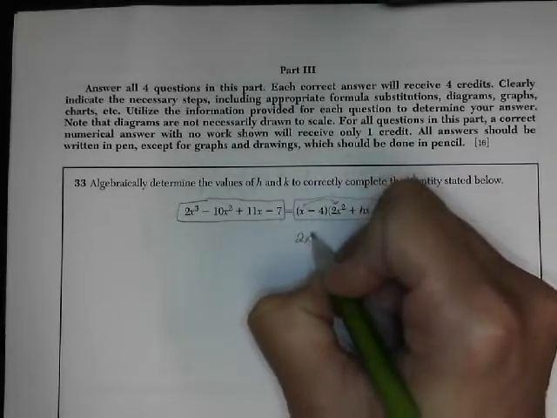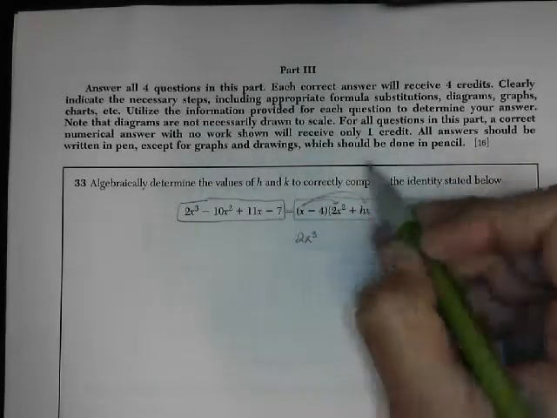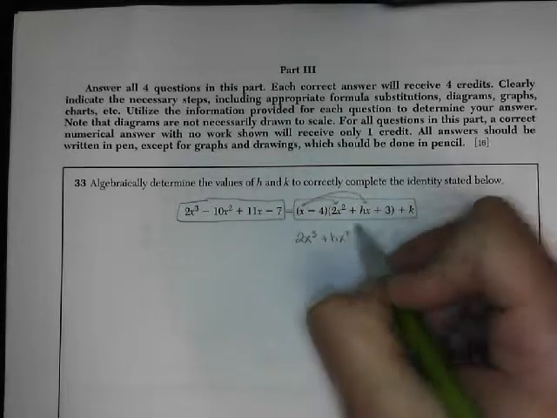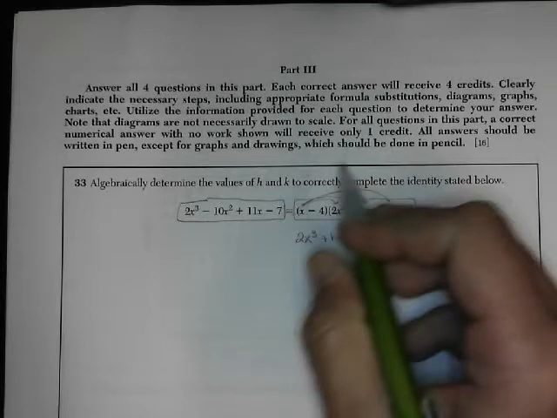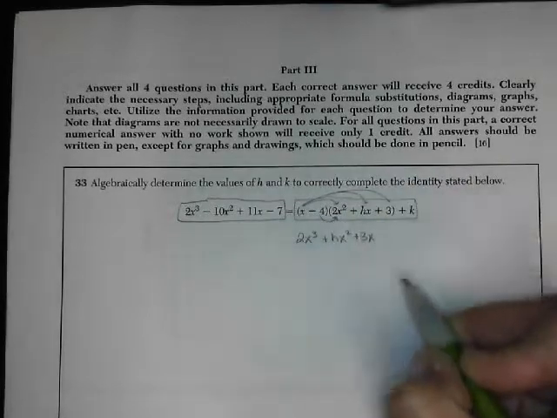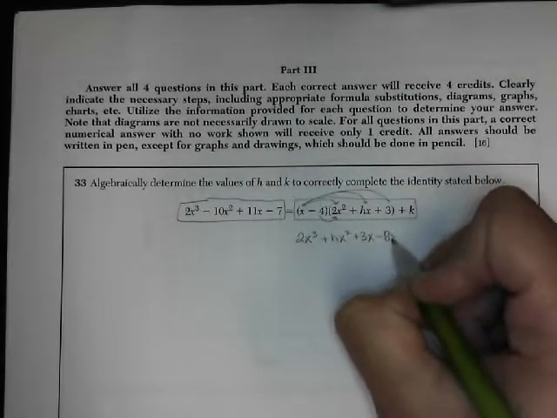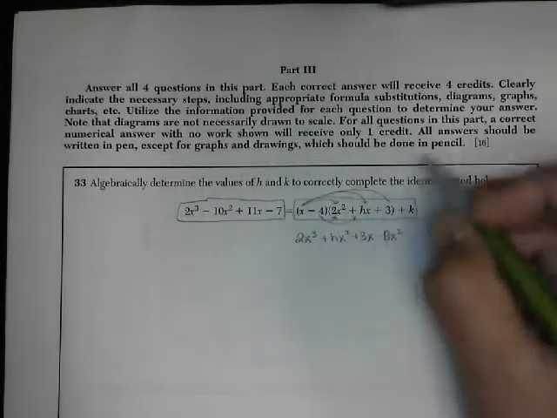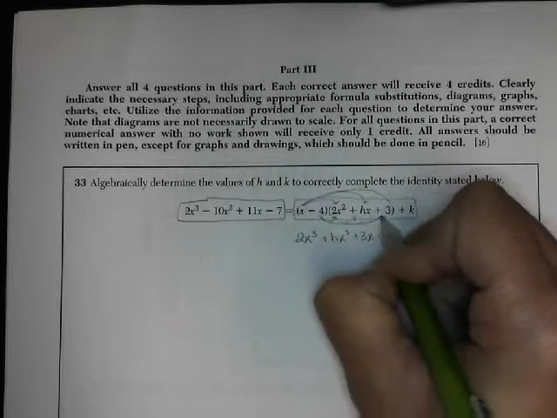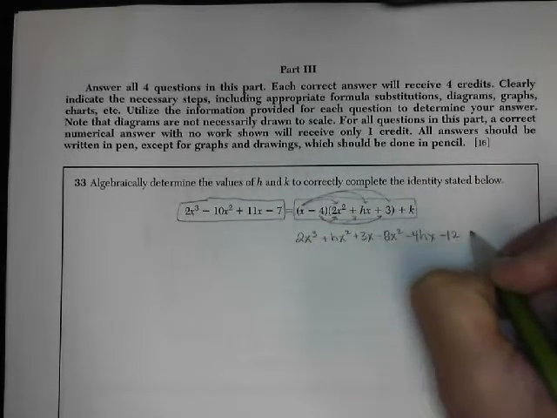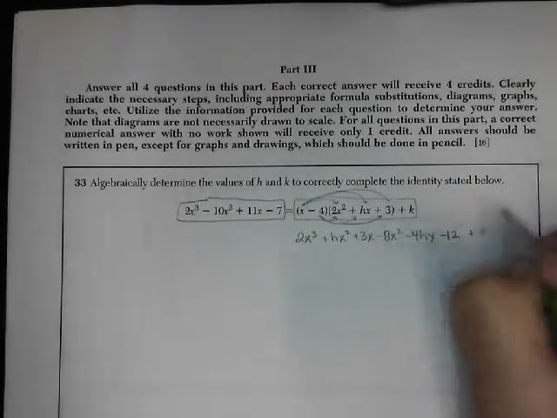x times 2x squared is 2x cubed. x times hx is hx squared. x times 3 is 3x. Keep going. Negative 4 times 2x squared is negative 8x squared. Negative 4 times hx is negative 4hx. Negative 4 times positive 3 is negative 12. And then we have the plus k.